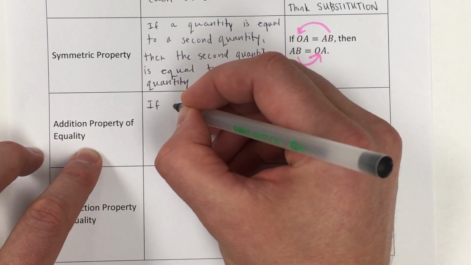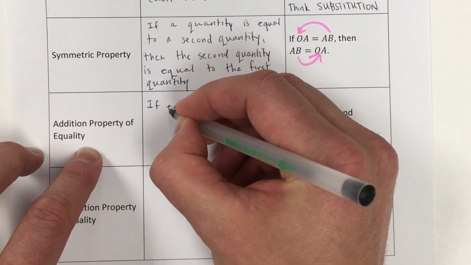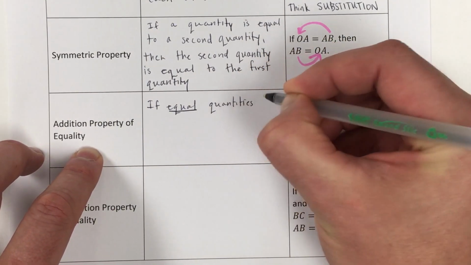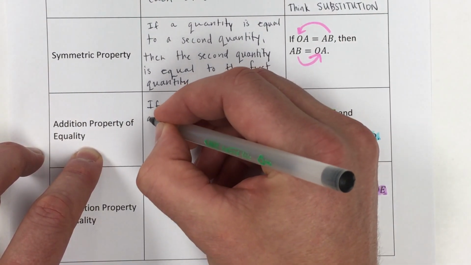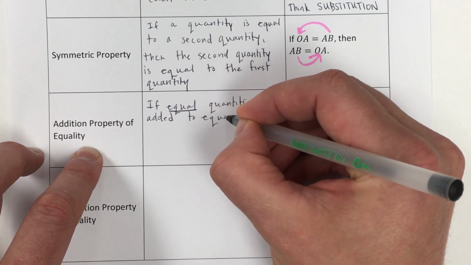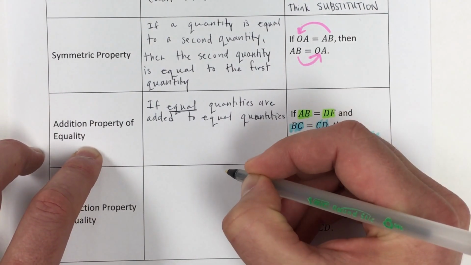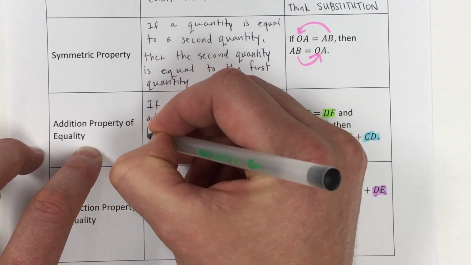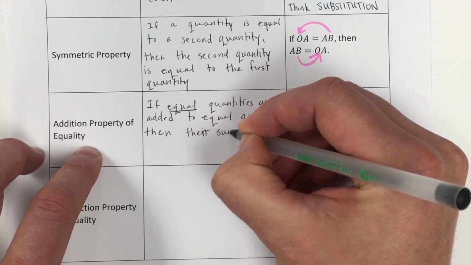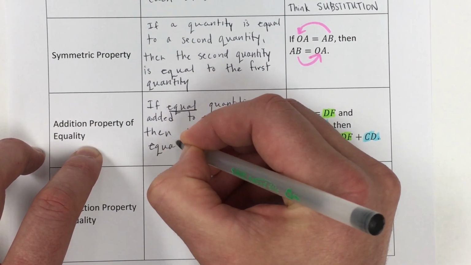So if equal, and that's really the important part, is they have to be equal, quantities are added to equal quantities, then their sums are equal.